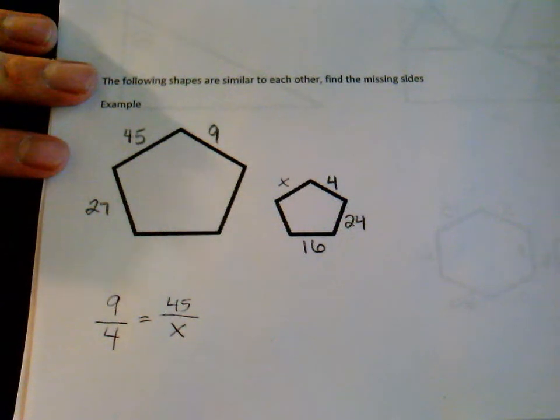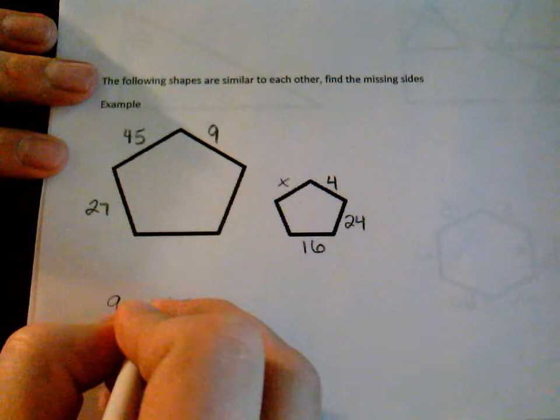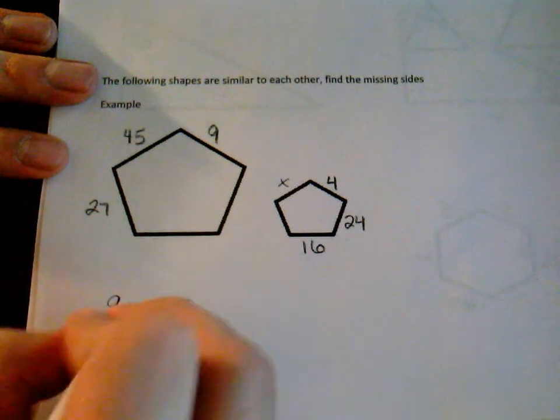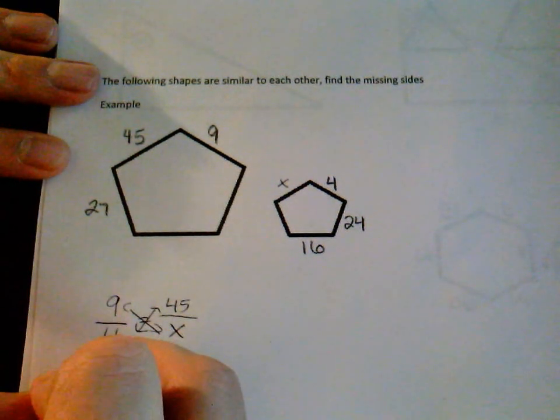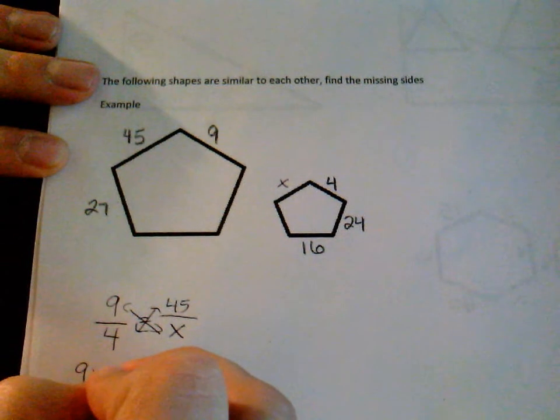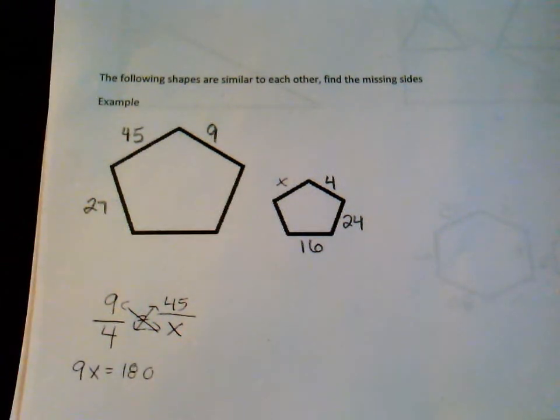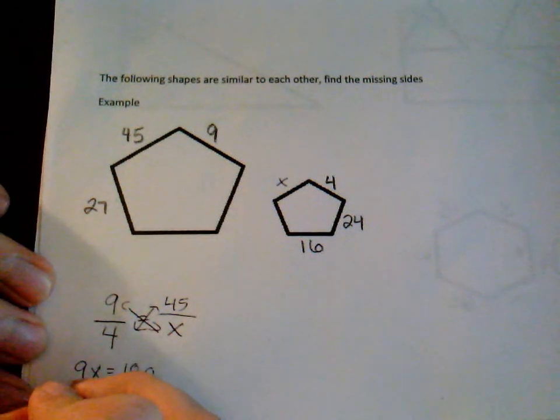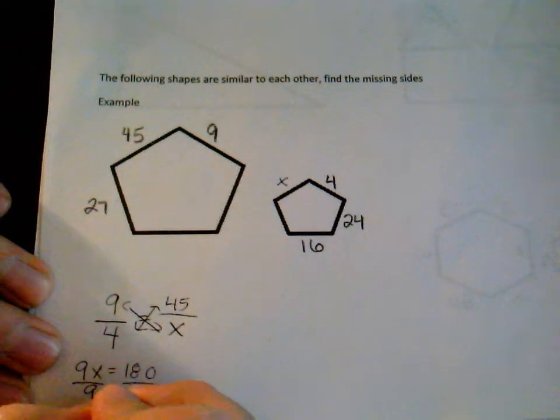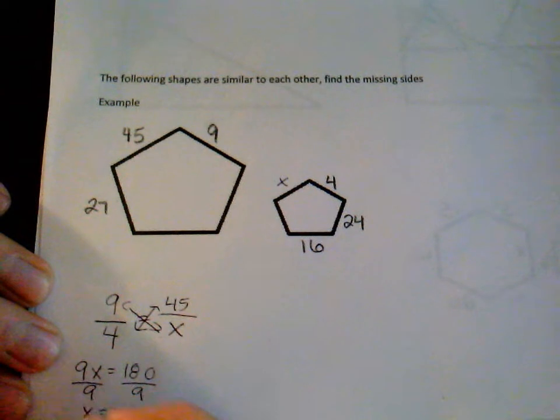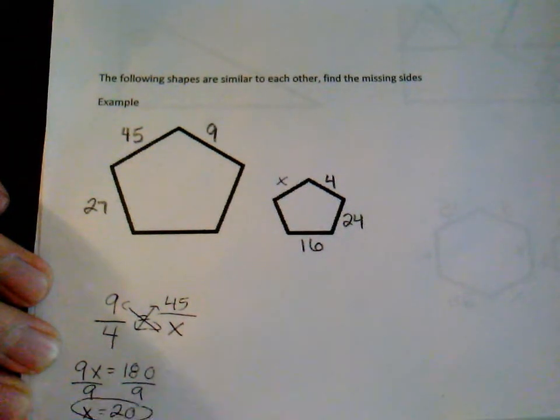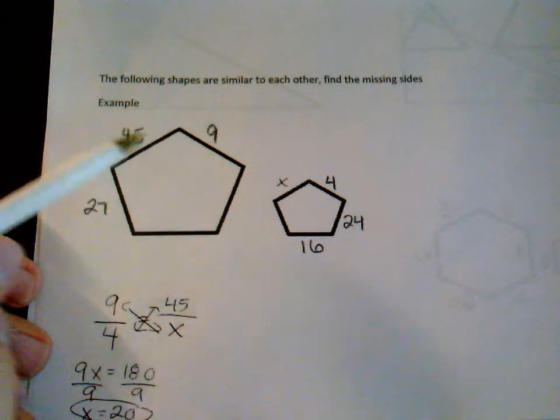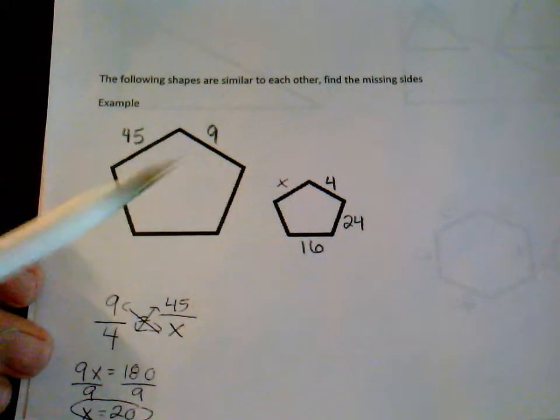To figure this out, first we need to cross multiply. This becomes 9x equals 180. To figure out what the side is, now we have to just divide by 9. X gives us 20. So we know if this side is 45, this side has to be 20.